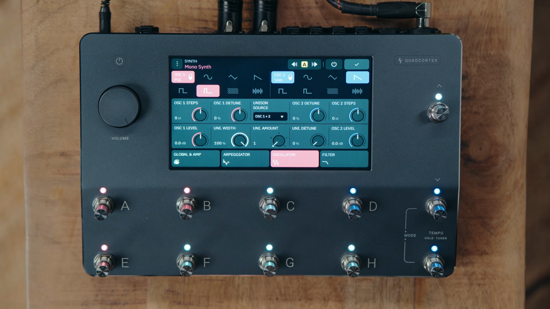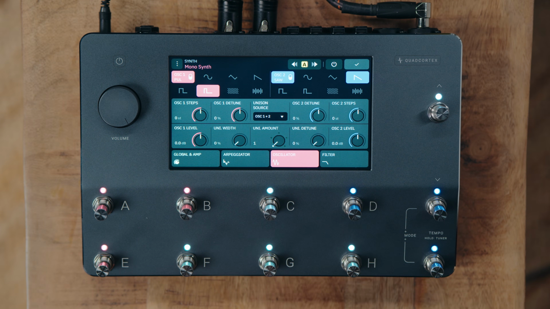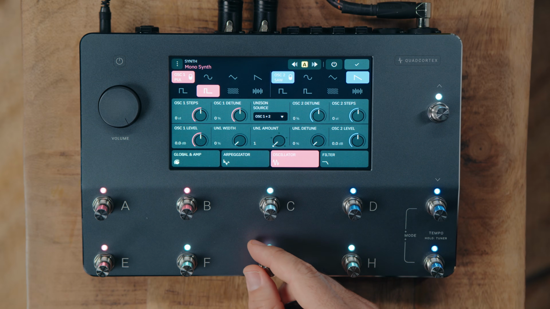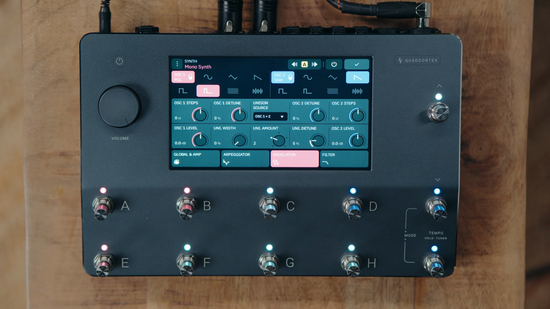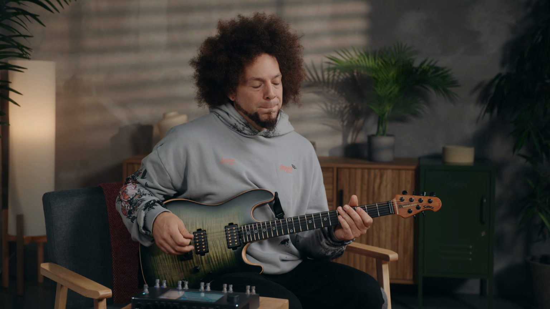So the best way for me to demonstrate how influential this effect is over the sound, we need to do a few things. At the moment, unison width is all the way down. We only have one voice happening at the minute and there is no detune. So this is the most narrow version of the sound. First thing I'm going to do is add a unison and I'm going to bring up the unison detune. If we start adding unison width, the whole sound becomes a lot wider and a lot bigger.